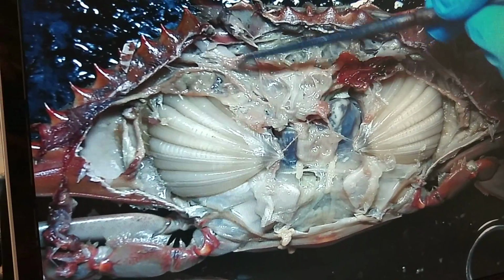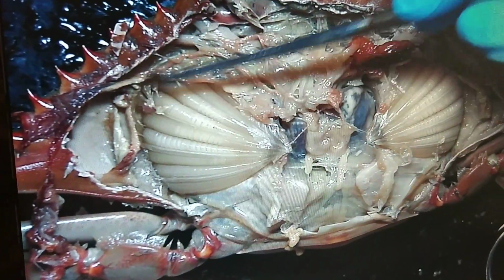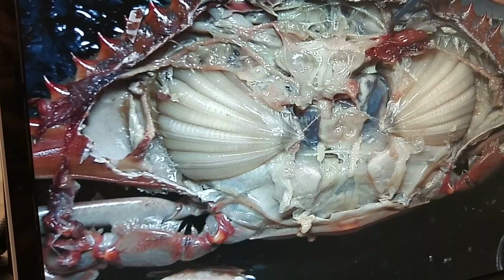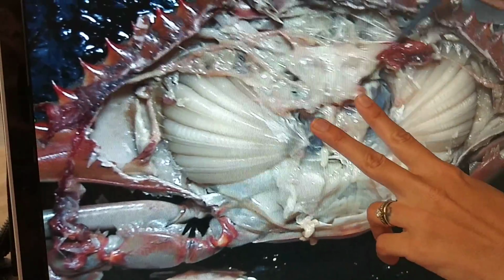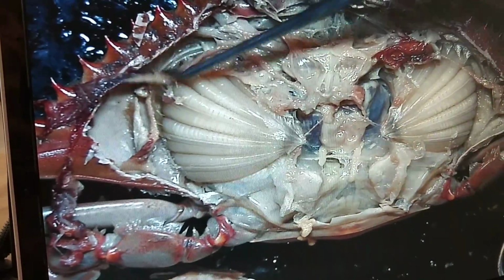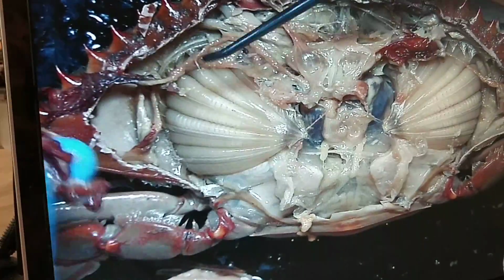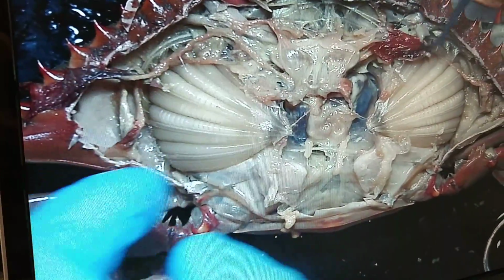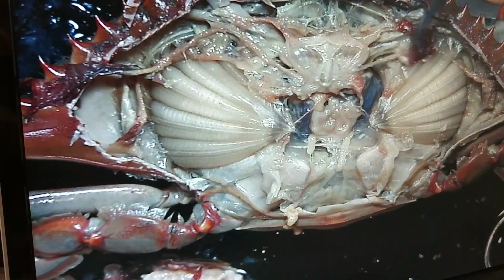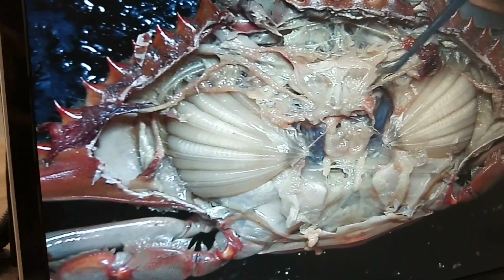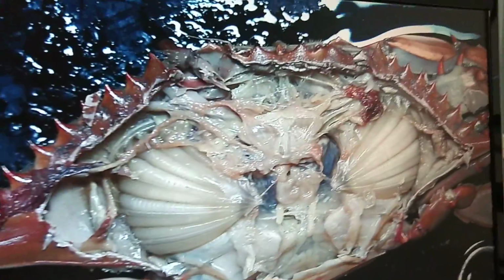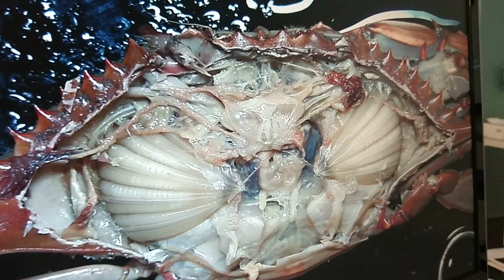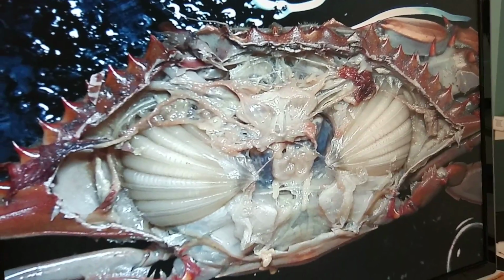Correct. But what are these? What are these two purple things? Are they ovaries? I'll ask her. Remember I was saying I was picking some of these off? I'm wondering if that's the ovary. The seminal receptacle is for a male. They're going to be like pink.